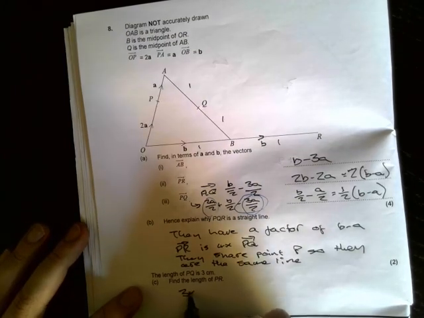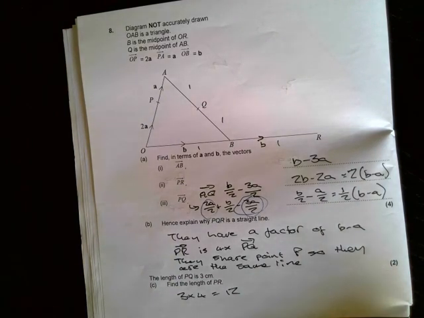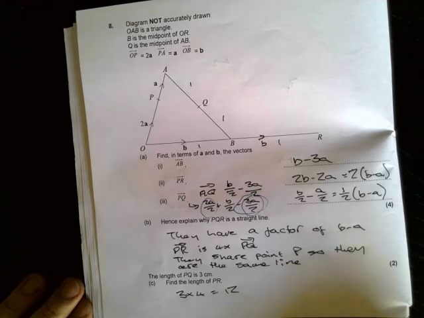I know that PR is 4 times PQ because PR has got a factor of 2, whereas PQ has got a factor of half. So if we know that PQ is 3, PR is going to be 12. Ooh, that's done.